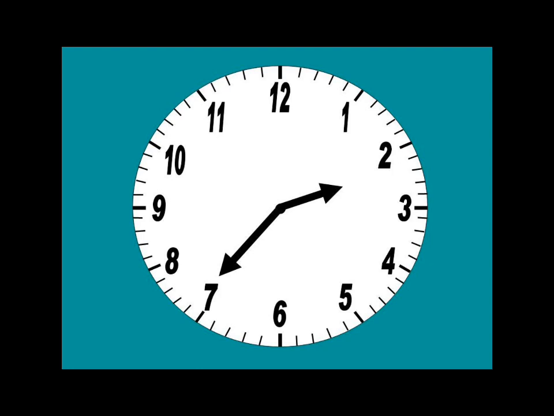If you're still not sure, count how many minutes until it gets back up to the 12. Count by fives real quick. You should have gotten 25 minutes. It's 25 minutes before it gets up to the next hour, which the next hour is going to be 3. So it is 25 minutes to 3, or 25 minutes before 3, or 25 minutes until 3.